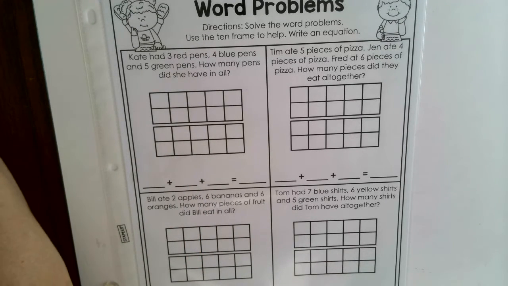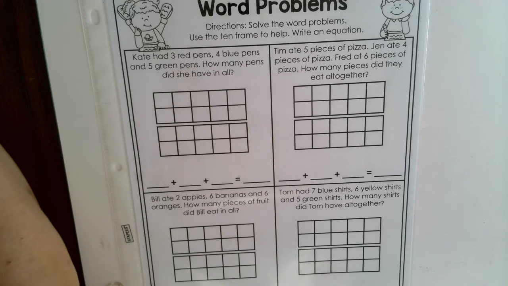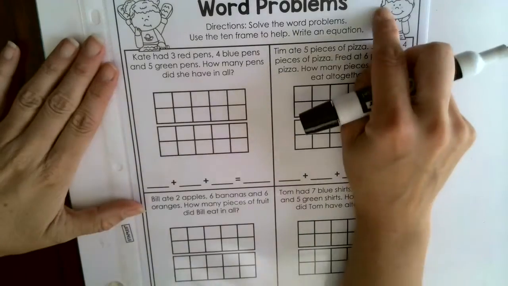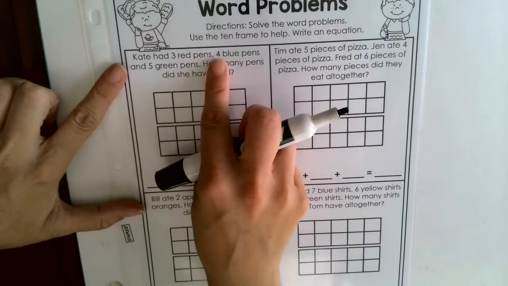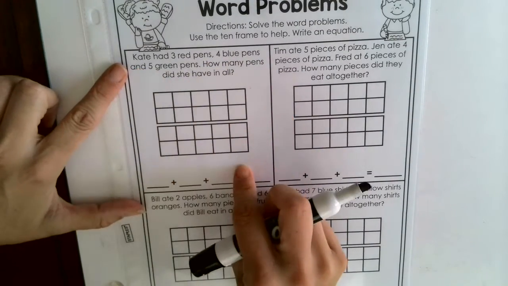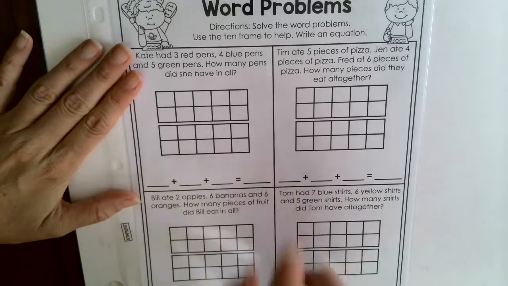Okay, so I'm going to go through each problem one at a time. And like I said, if you have a sheet of paper, a notebook paper, and a pencil, you can do these along with me. So I will read the problem and go through it just like we would work on it if we were in the classroom together.